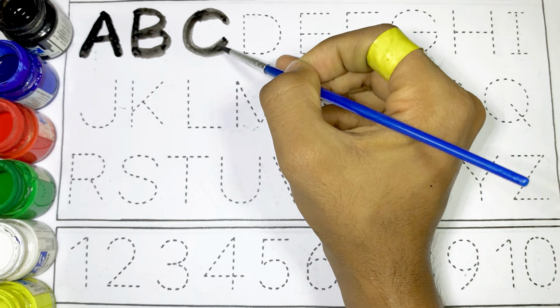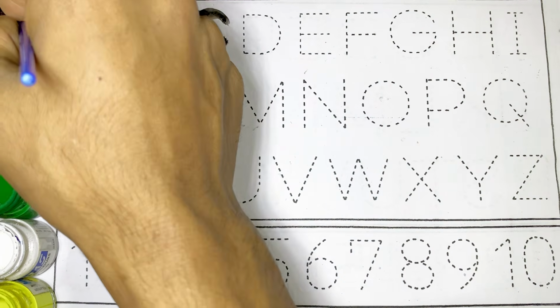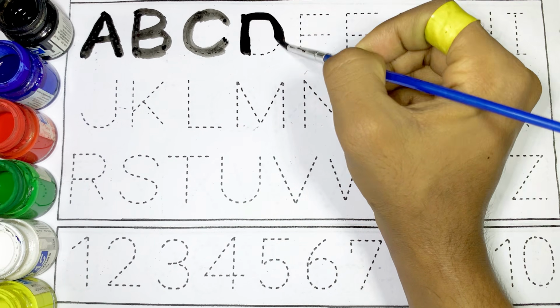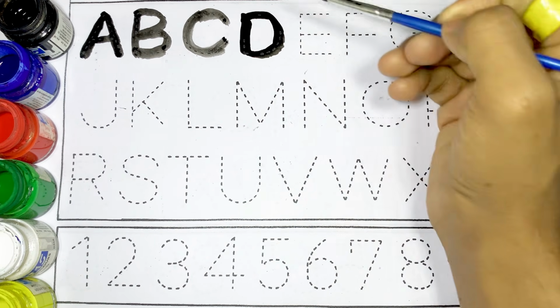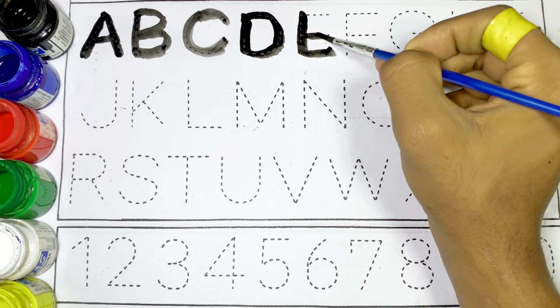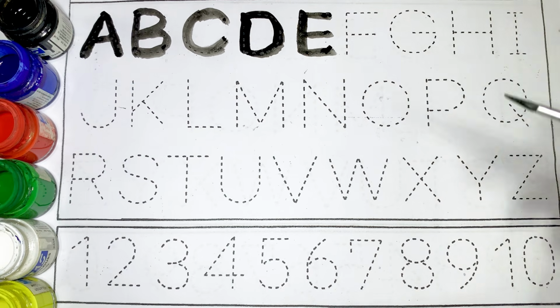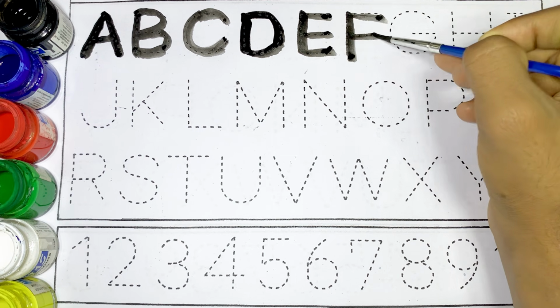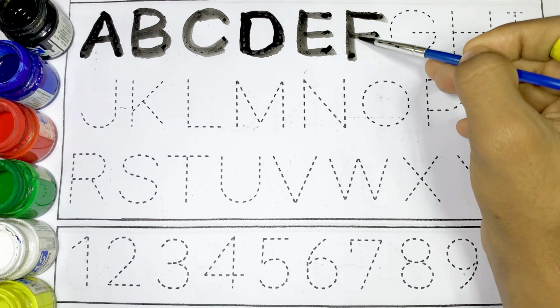C for cat. D for doll. E for elephant. F for fish.